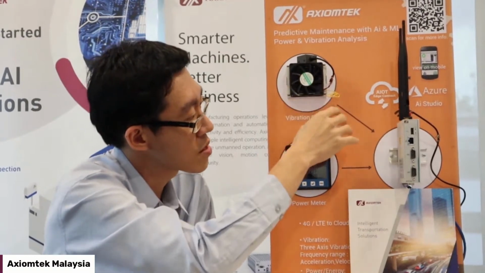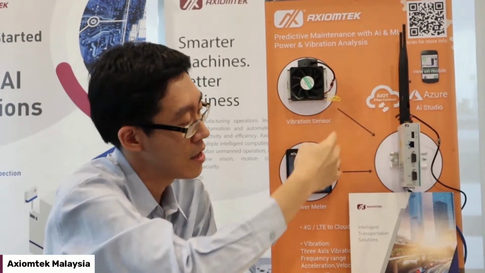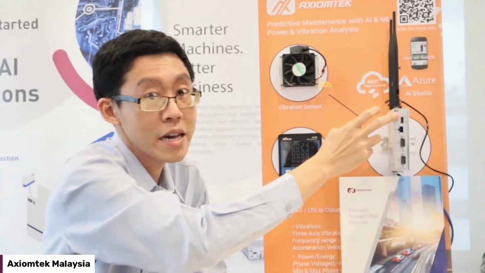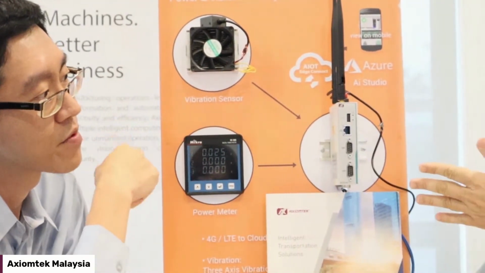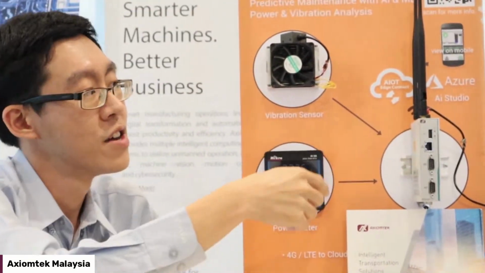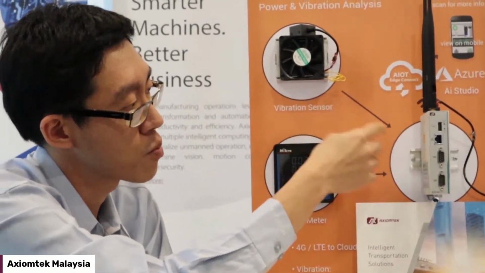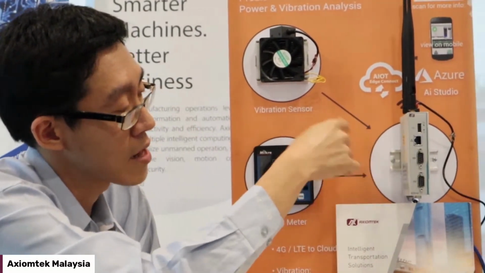These two types of data, the vibration sensor data and the data from the power meter, are sent to this IoT gateway. This one is part of the edge. Yes, this part is the edge. The edge is doing some Modbus polling through Modbus TCP, or through Modbus RTU.